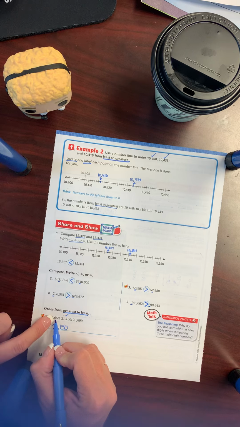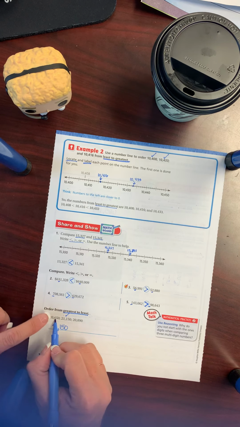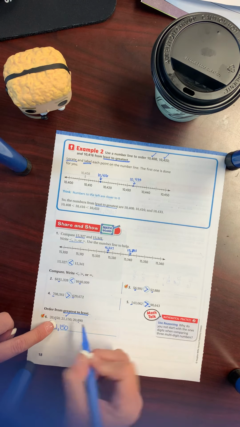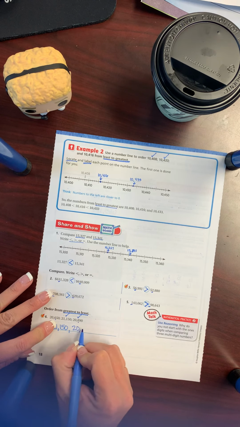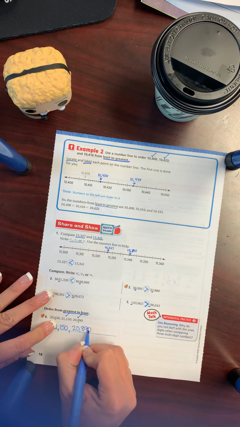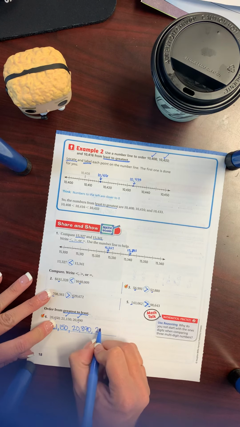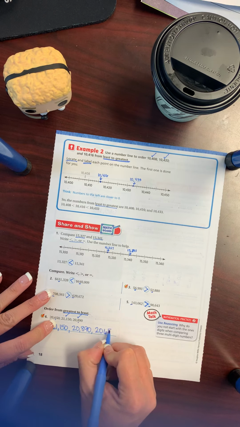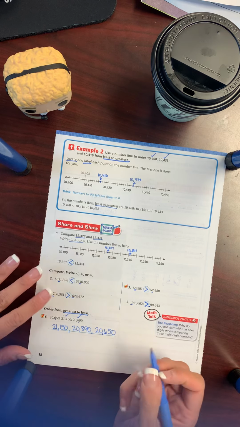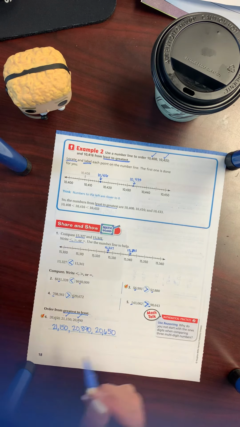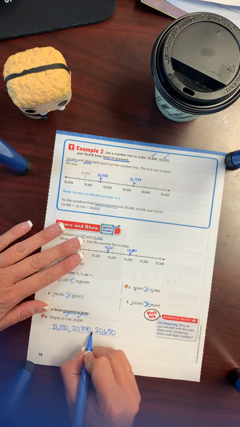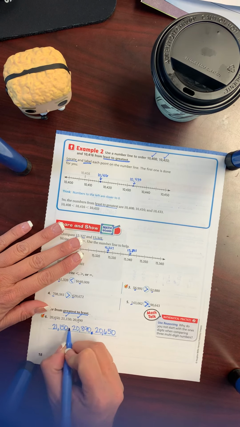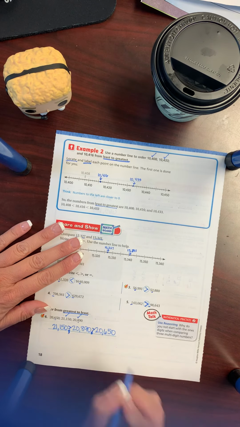Now we can leave that out, so now we're gonna go to the hundreds place. So we're looking at the 6 and the 8. So the 8 is next, 20,890. And then lastly, 20,650. So if you want to write these without the commas, because that gets a little confusing if you notice, then you just write greater than, greater than, greater than.